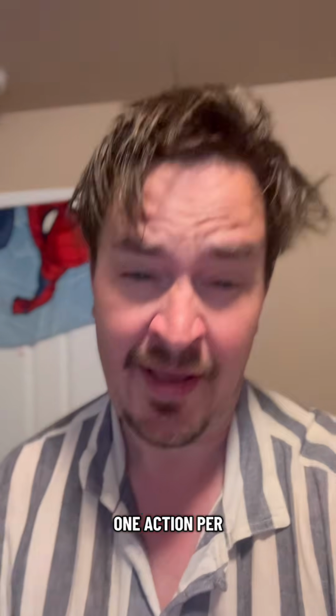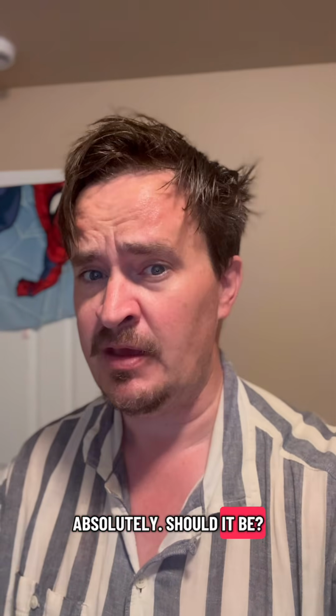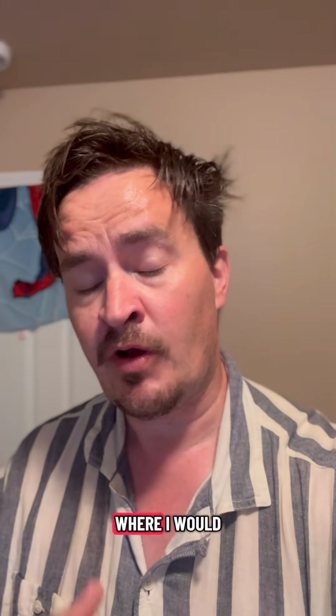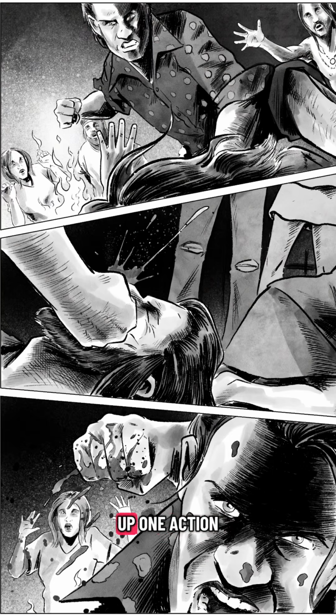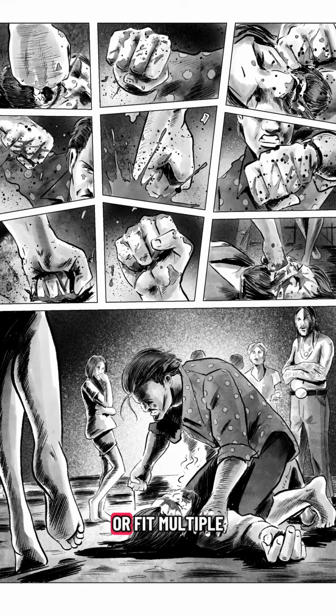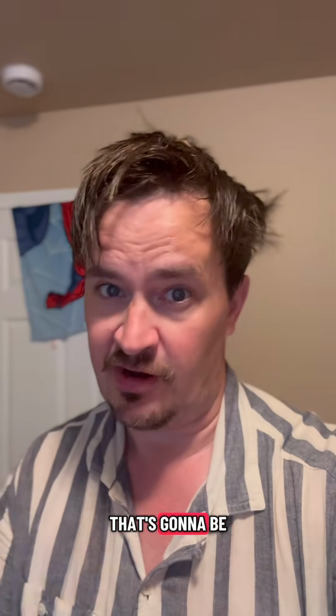So can the one action per panel rule be bent or broken? Absolutely. Should it be? That's going to be up to you. And this is where I would encourage you to trust your instincts as an artist, as a writer. You can do one action per panel and that is perfectly great. But if you want to break up one action into multiple panels or fit multiple actions within a single panel under the banner of multitasking, that's going to be up to you.